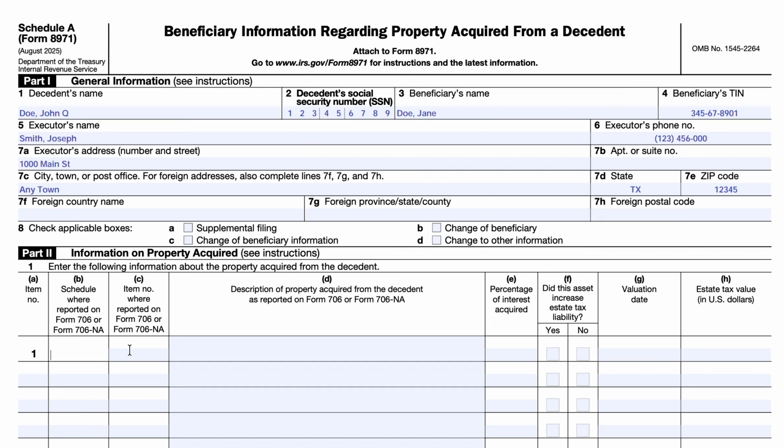So if you wanted to put, like, say, Schedule C, for that would be the schedule that contains like mortgages, notes, and cash. Let's just say that that's item 2, and we'll just say that it's cash. And we'll say that for all of this, 50% interest, we're splitting down the middle between Jane Doe and Elizabeth Doe. Did this asset increase this estate tax liability?